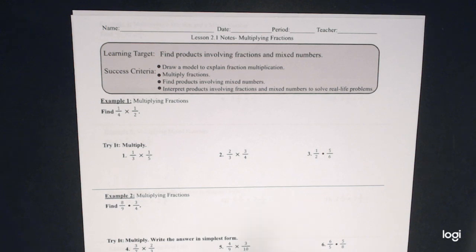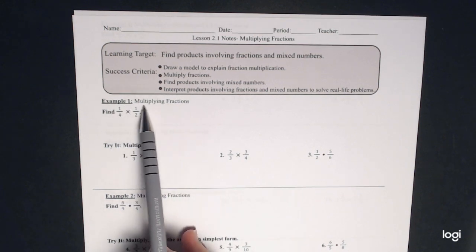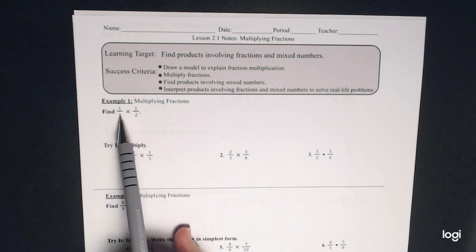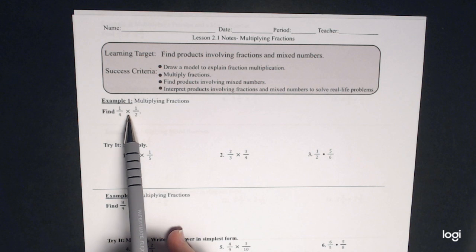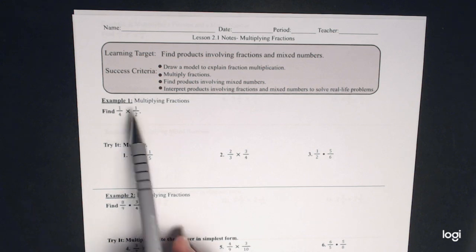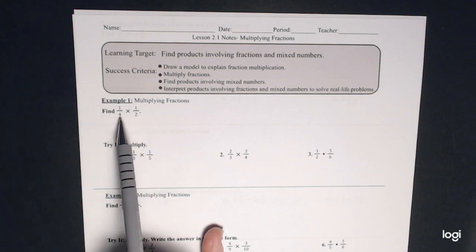All right, so let's go ahead and look. We have here example 1, multiplying fractions. Find 1/4 of 1/2. Now, if you notice, I said the word "of" because multiplying also means, if you ever see the word "of", like we're going to see down here on a story problem, that means multiply.